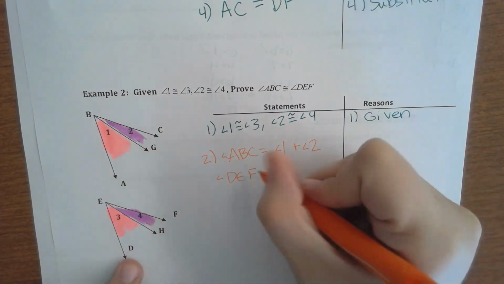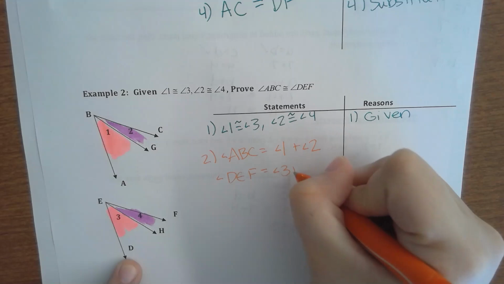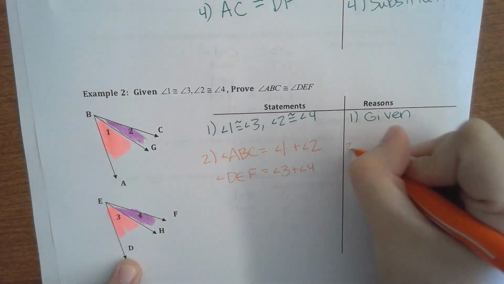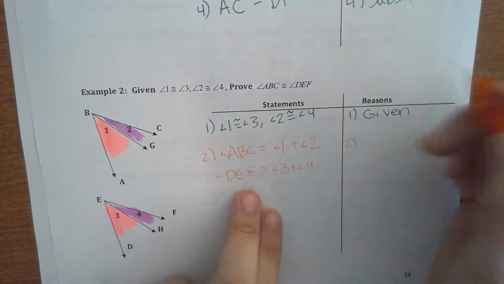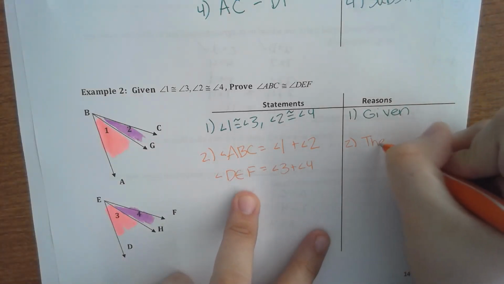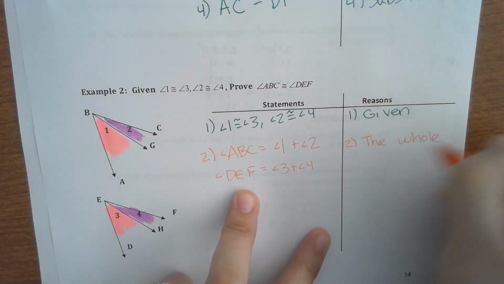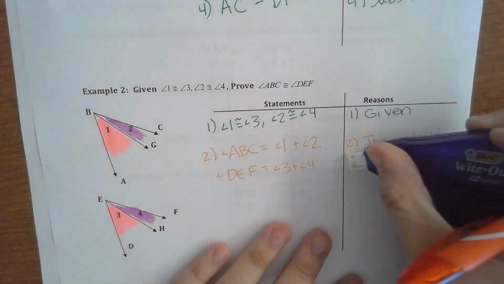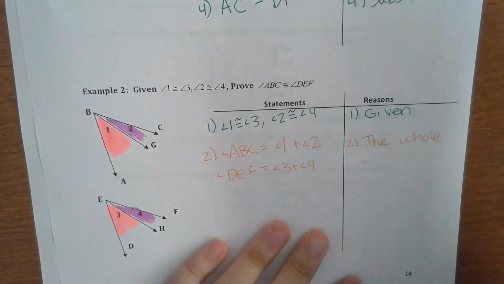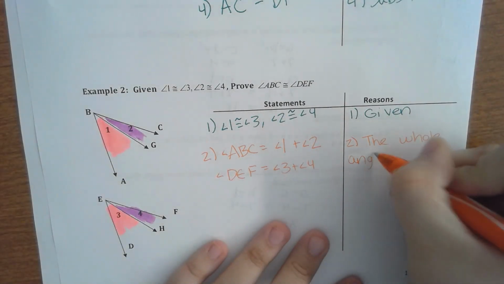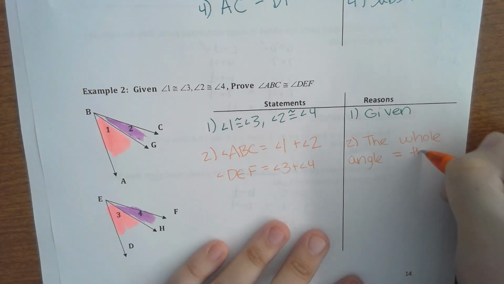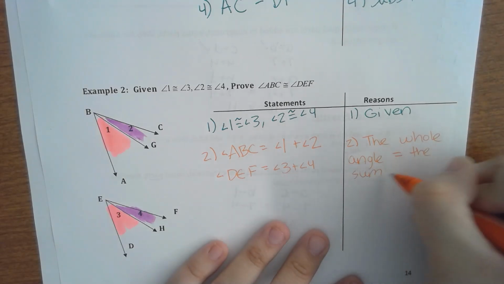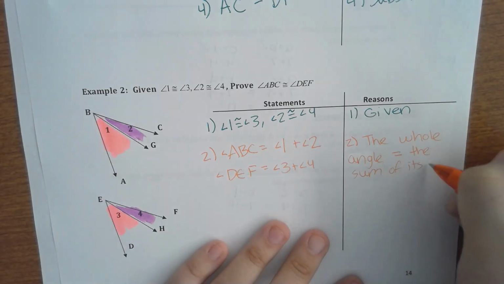I can get this whole angle by adding angle 3 and angle 4. So all we just did was think about the whole segment, except this time it's not a segment, it's an angle. The whole angle equals the sum of its parts, or adding the smaller angles.